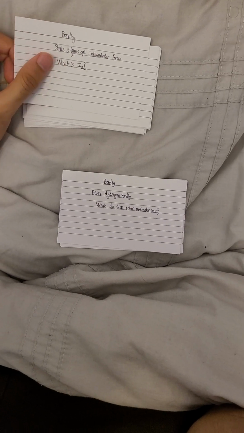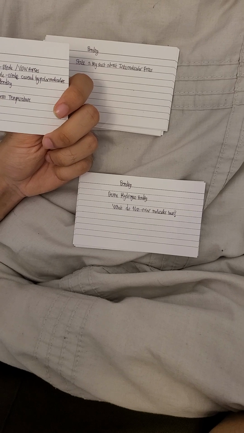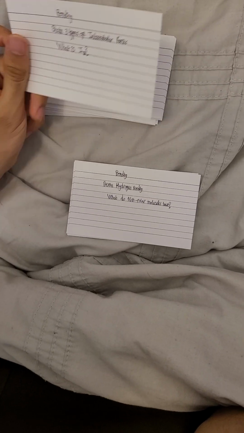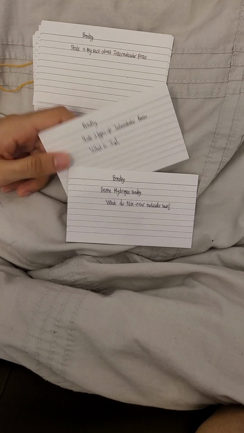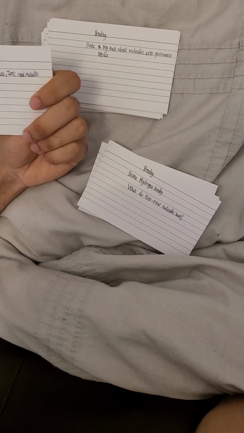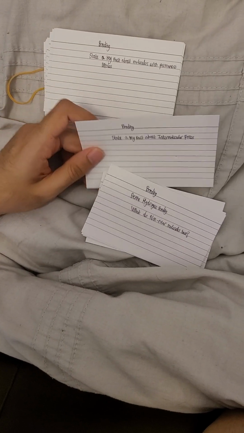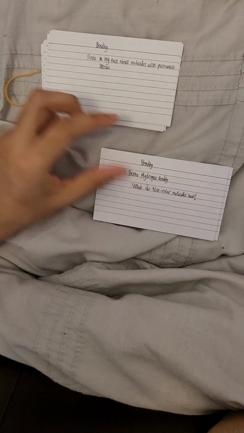Three types of intermolecular forces, obviously you should know this: induced dipole-dipole, van der Waals, permanent dipole-dipole, and hydrogen bonding. And iodine is solid at room temperature. It's a key fact. Intermolecular forces are much weaker than covalent, ionic, and metallic bonds. That's very important to know.